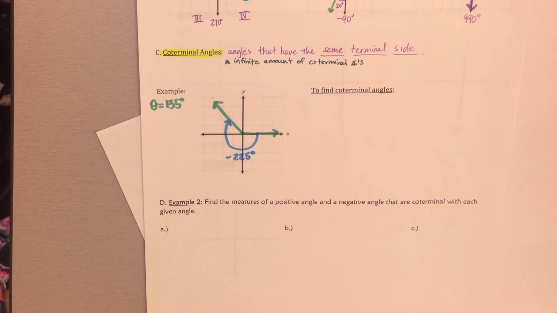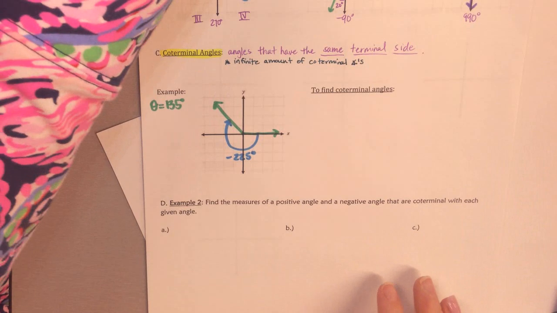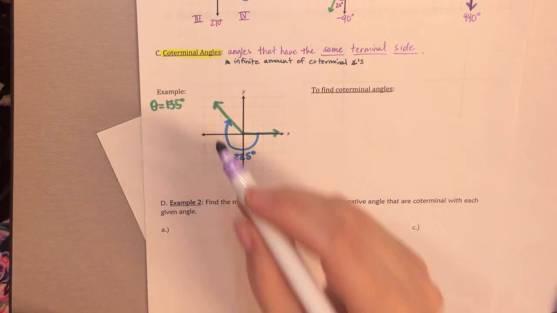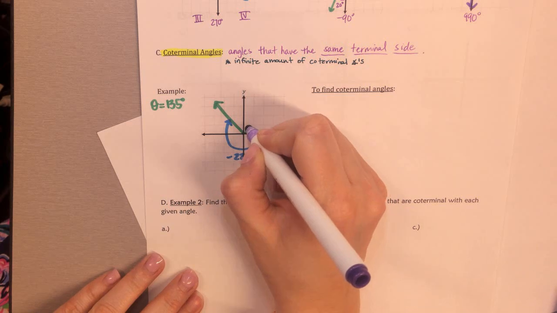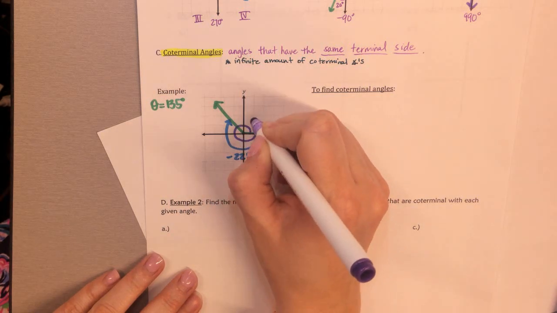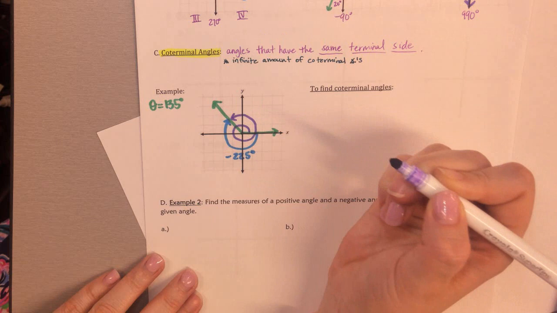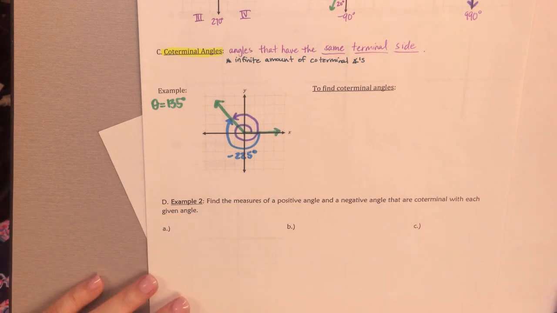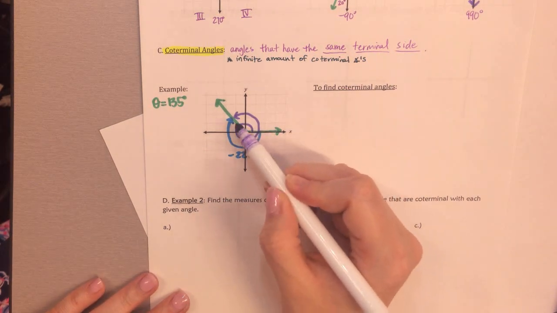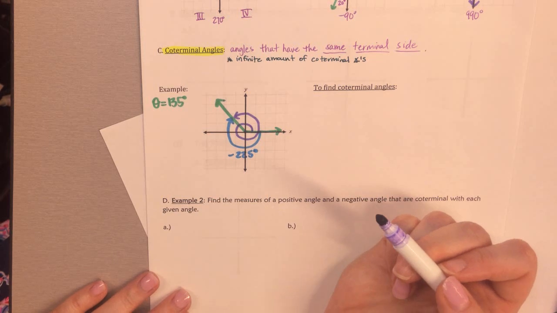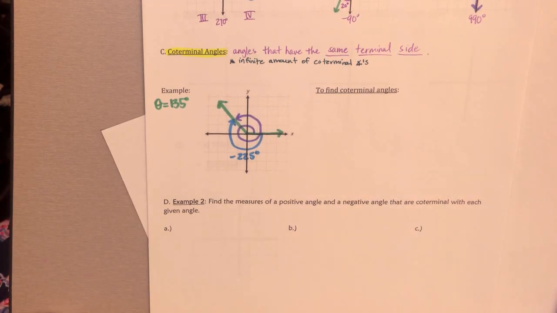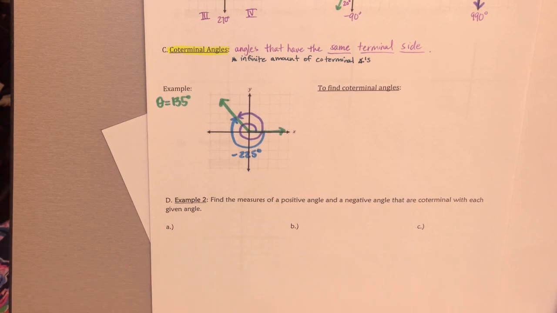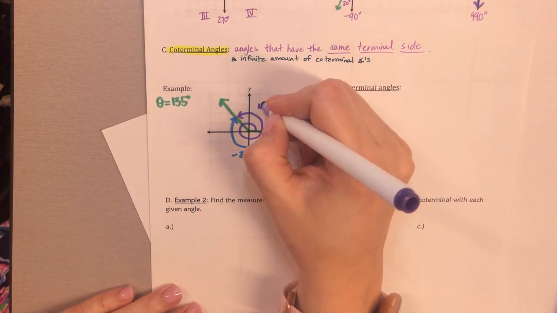Okay, and then if I wanted to find a positive angle, I could do a rotation. Instead of just the 135, I could start here, and then I could keep going and do a full rotation like this. So all I'm doing is adding what to my original angle? 360, because it's a full rotation. In order to find out what that is, you would just add it together.